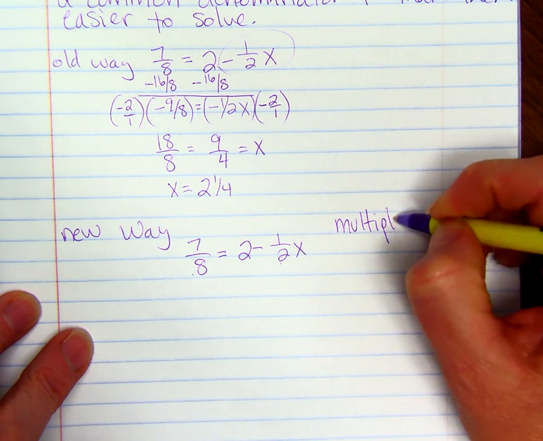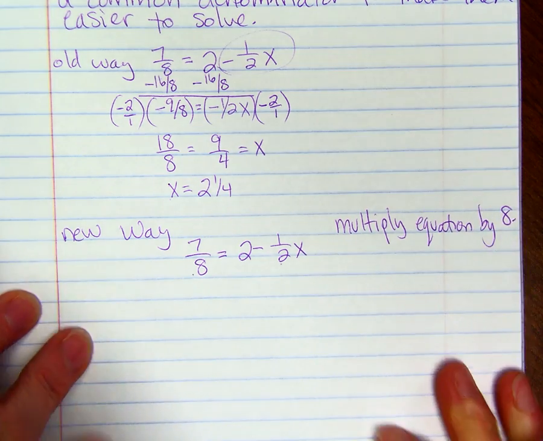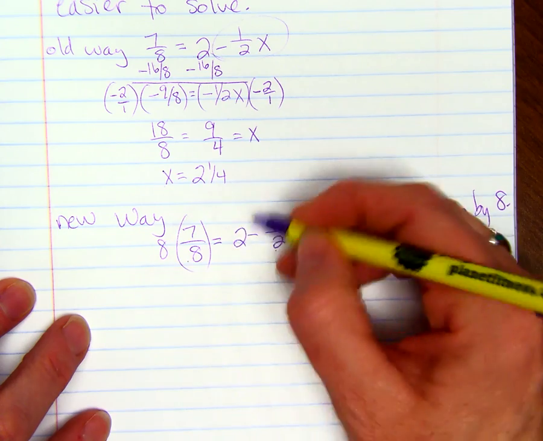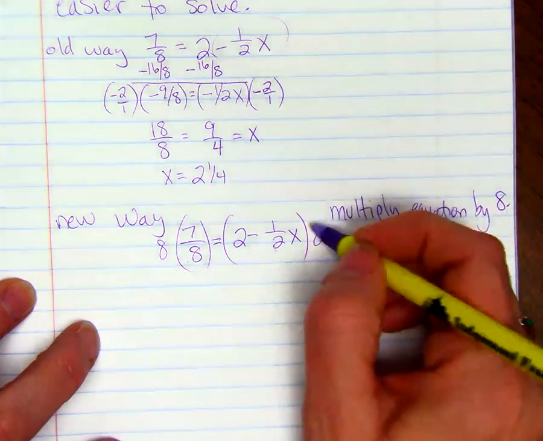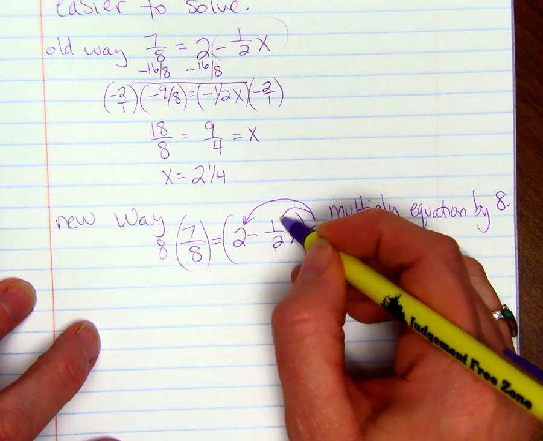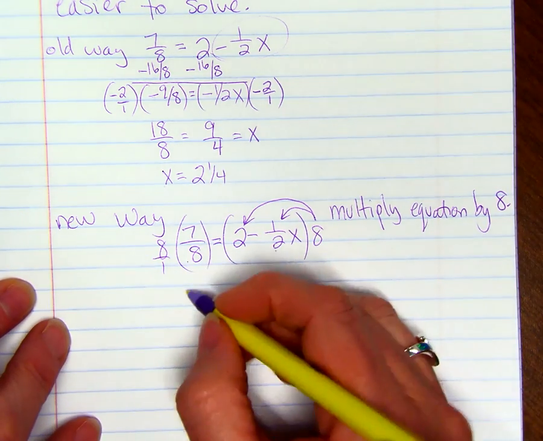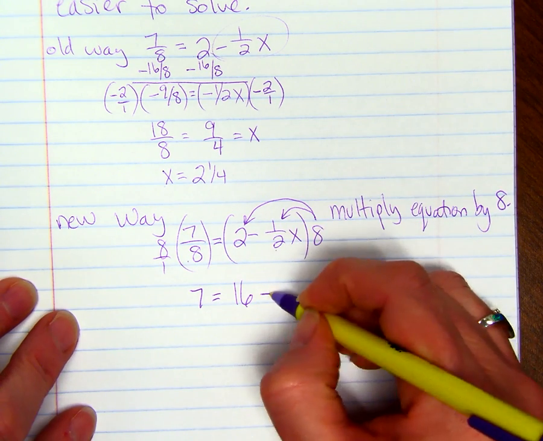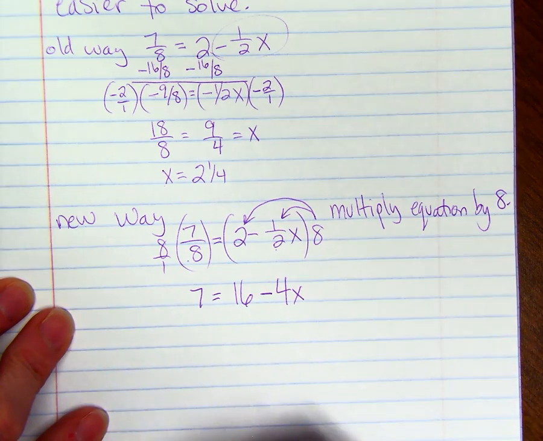So we're going to multiply the equation by 8. So we just take the whole thing, this side by 8 and this side by 8. We have to remember the distributive property and multiply both of those by 8, okay? So 7/8 times 8 over 1 is just 7. 8 times 2 is 16 minus 8 times 1/2 is 4.